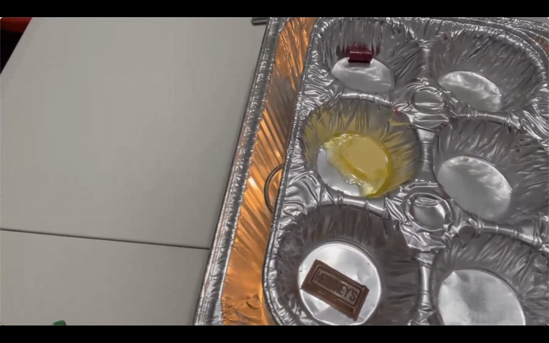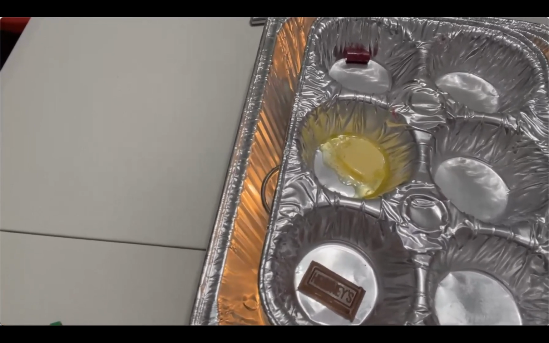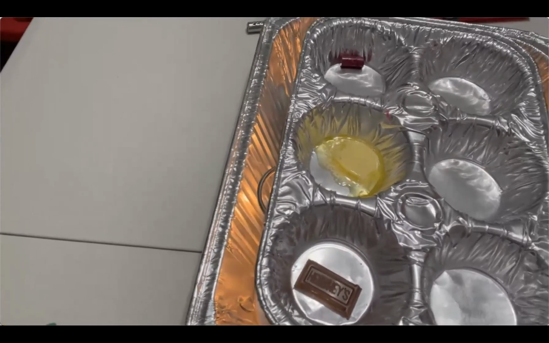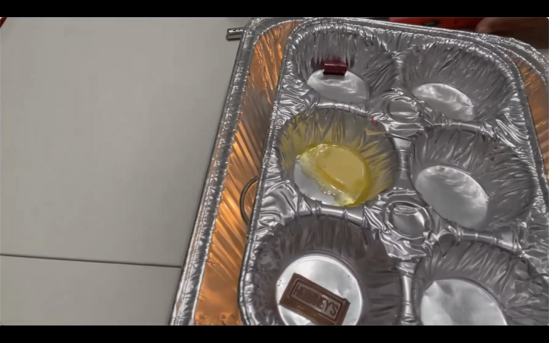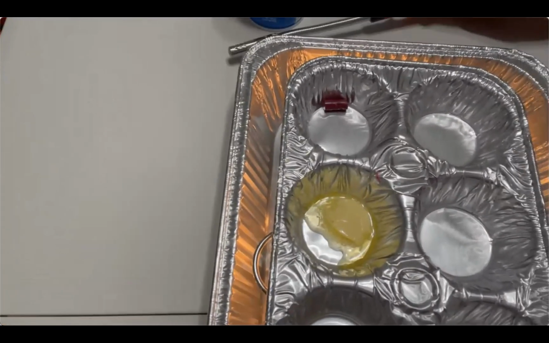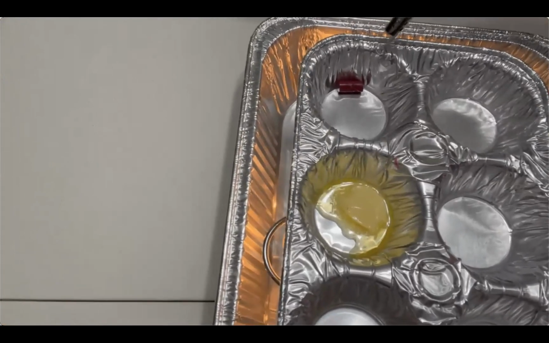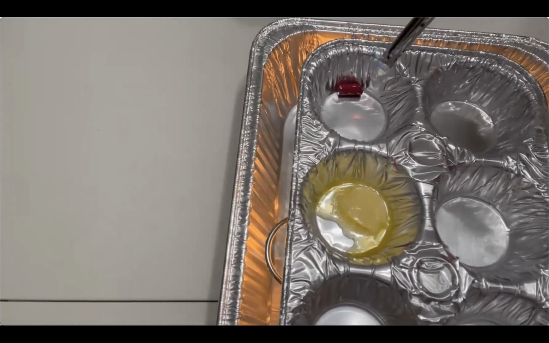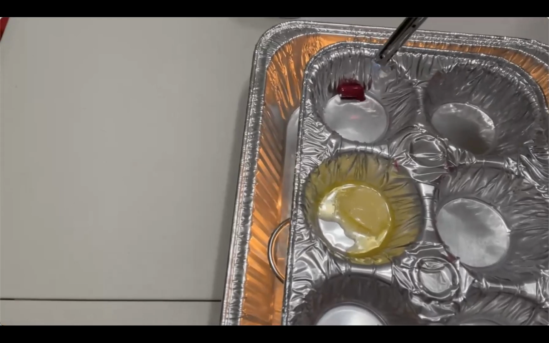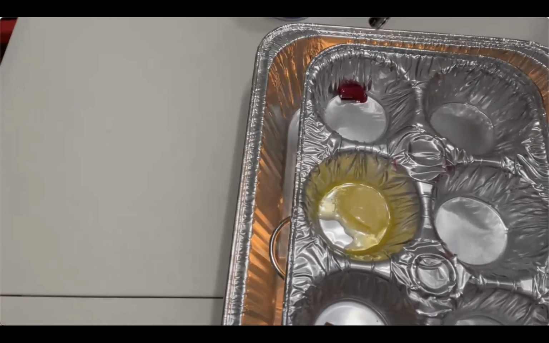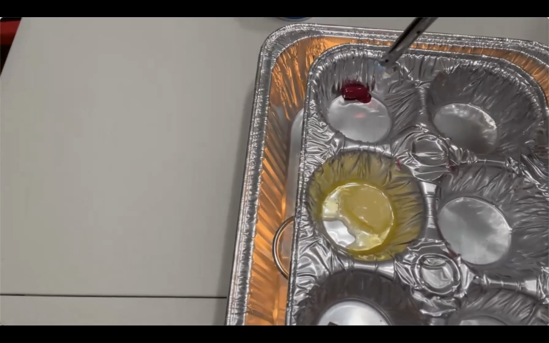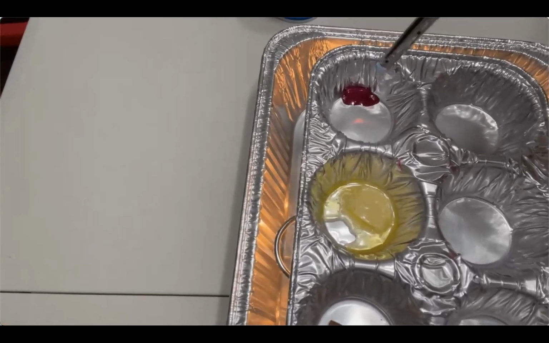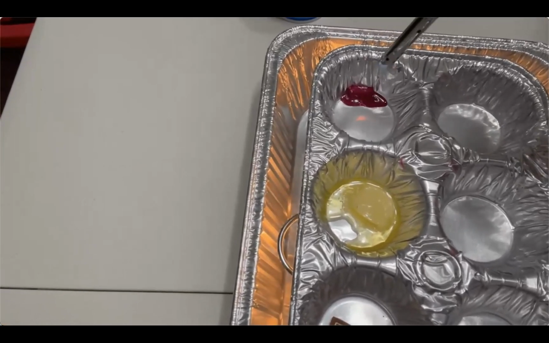Now, the Crayola isn't melting at all, so we might have to give it a little bit of help. So let's give it a little bit of help in the form of a blowtorch. Let's see. Do we see anything happening to it? I do. It's melting, isn't it? It's definitely melting.